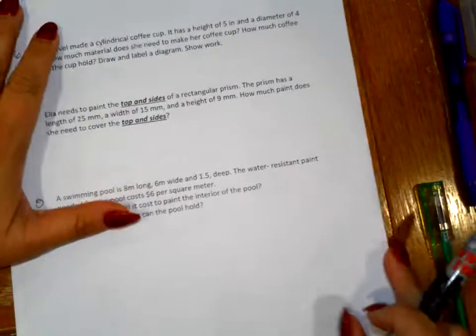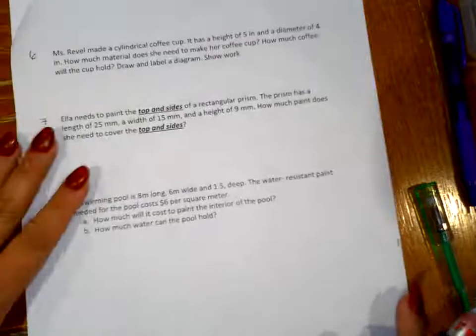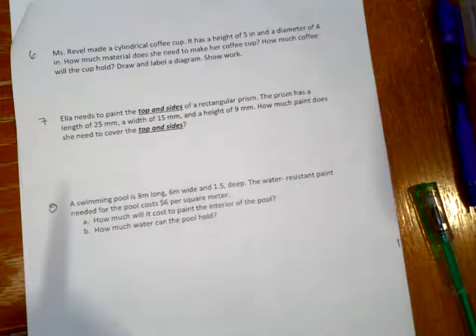All right, so I put on 3 word problems here. I think you have 3 word problems on your exam tomorrow. Always important to draw and label a diagram. You're going to get points just for drawing and labeling your diagram correctly.